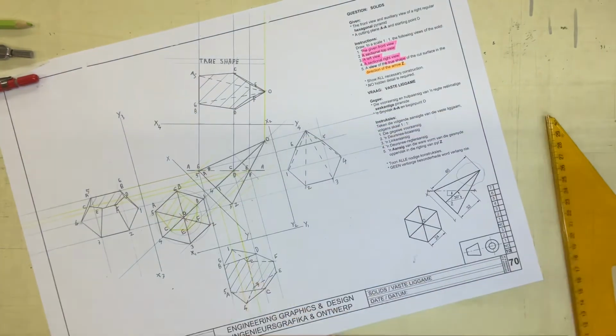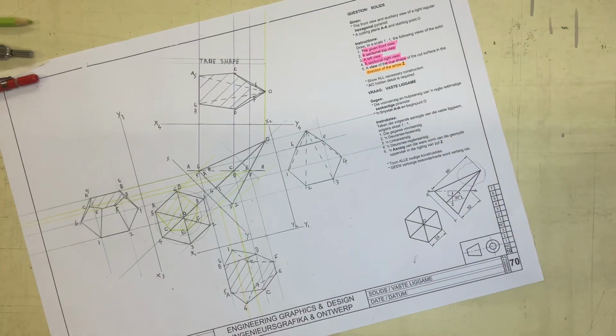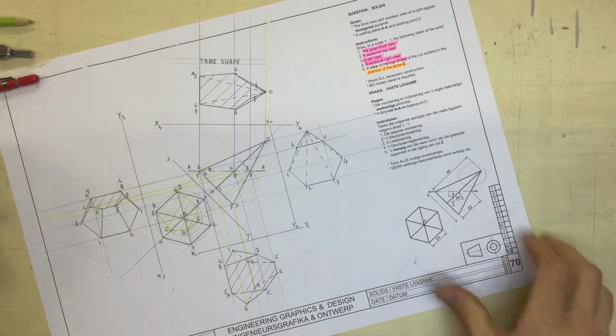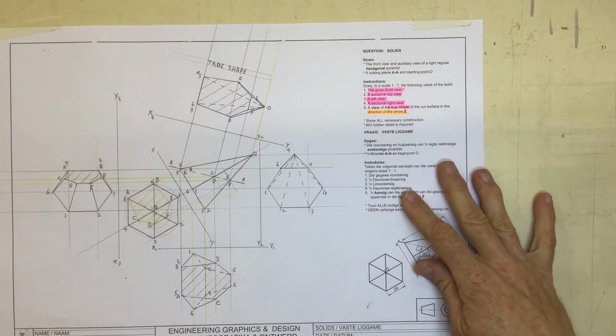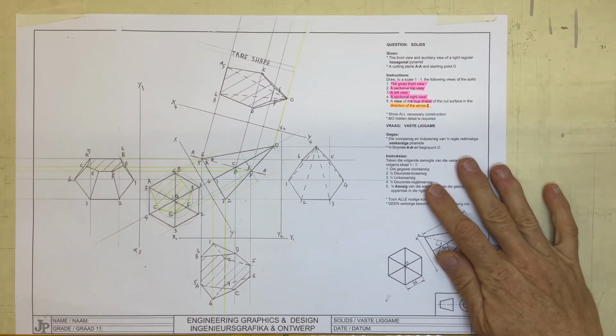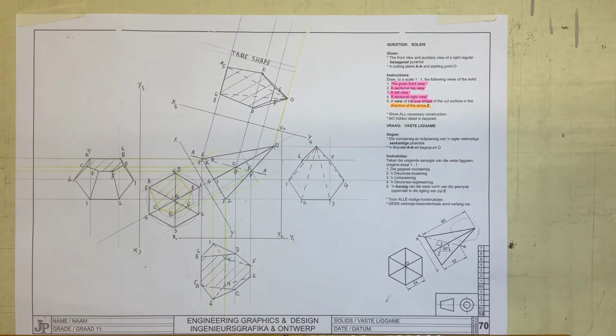Right, there we go. That is everything that you need to know about that drawing. Just going to swing this around so that you can see everything. There it is. Let's just get that all lined up, and that is the drawing completed.